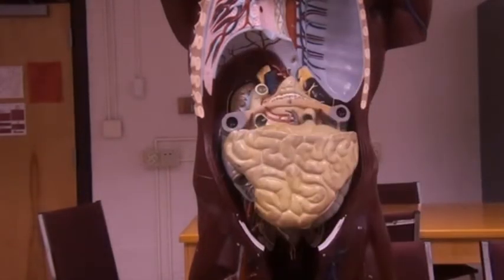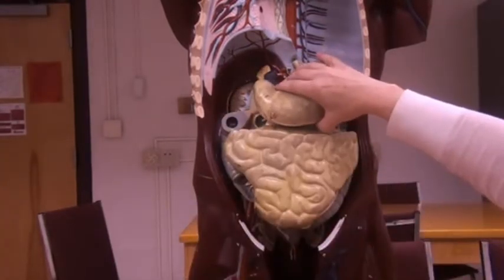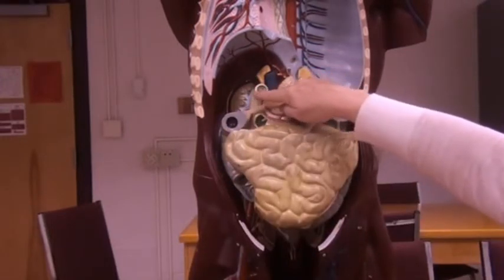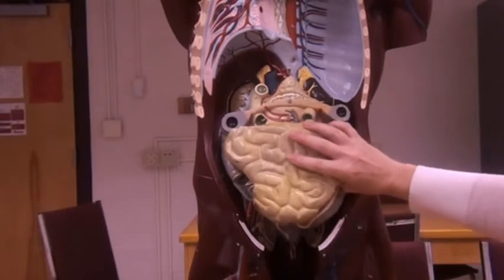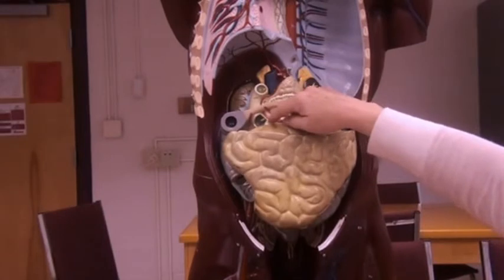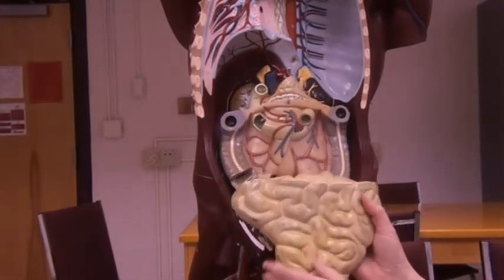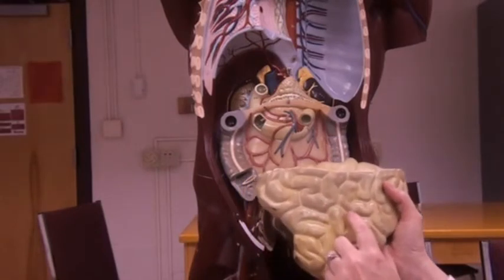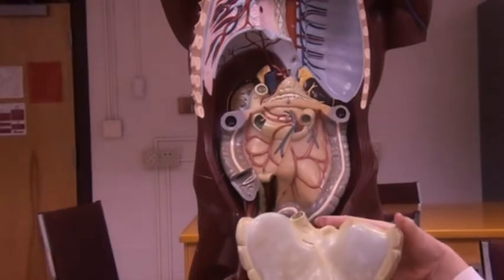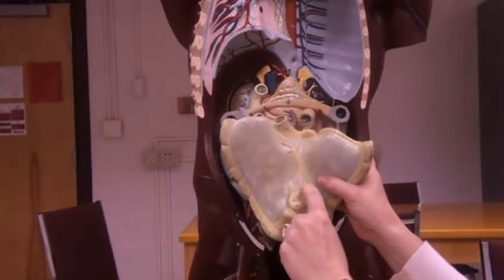So I'm going to take off a couple of things here. This is where pyloric sphincter would be. This is where stomach is meeting up with the small intestines. So at this point we start the beginning part of the small intestines. And so the first part is the duodenum, and the middle part of the small intestines would be the jejunum, and the terminal part of the small intestines is the ileum. So on here we can see this would be the very end of the small intestines.